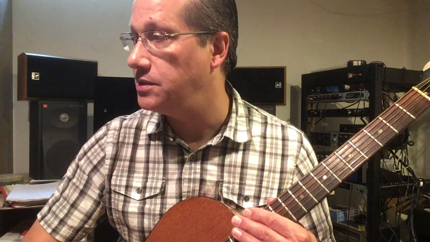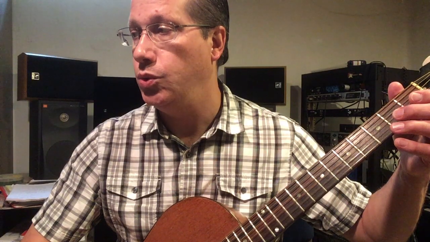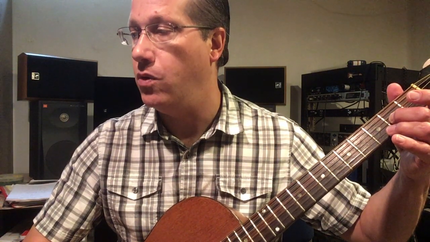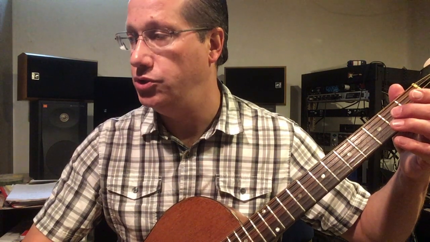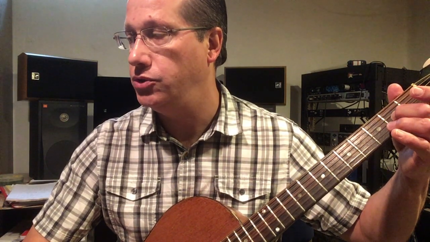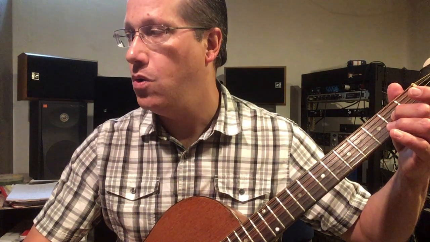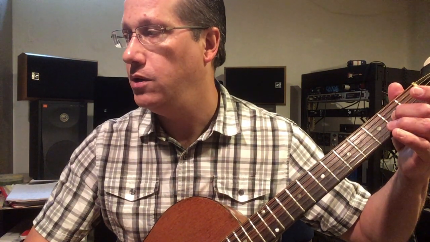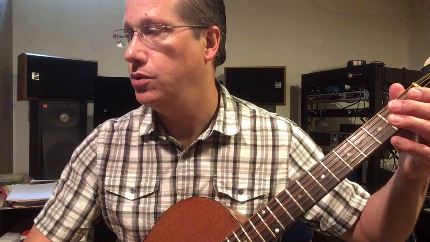Here's exercise 19 on page 11. This concerns the G string with G and A on the second fret. This is exercise 19, where the rhythms are mixed for the first time. G, 2, 3, 4, A, 2, 3, 4, G, 2, G, and A, 2, 3, 4, 1, 2, 3, 4. I'll do that one again.